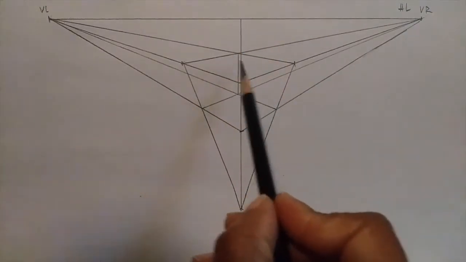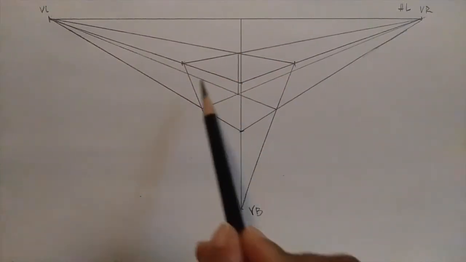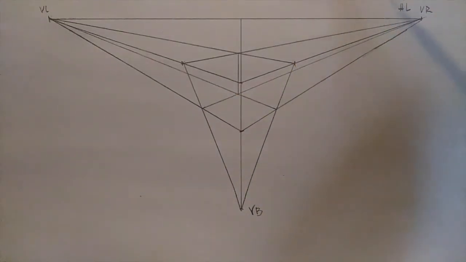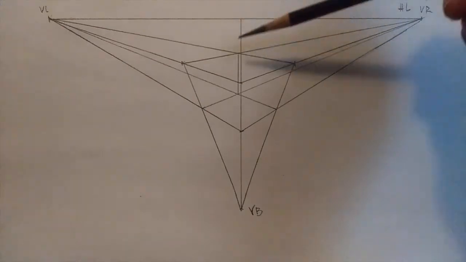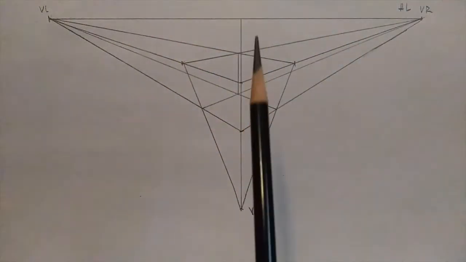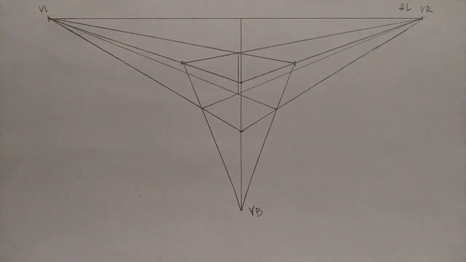So we see the top, we see our bottom plane, we have our two sides. So this is the bird's eye view. So if there was a bird flying around, they would be looking down at this box. So that's 3-point perspective. So the next one we're going to do a worm's eye view, which is basically the same idea, but it's basically flipped. But it's the same idea.